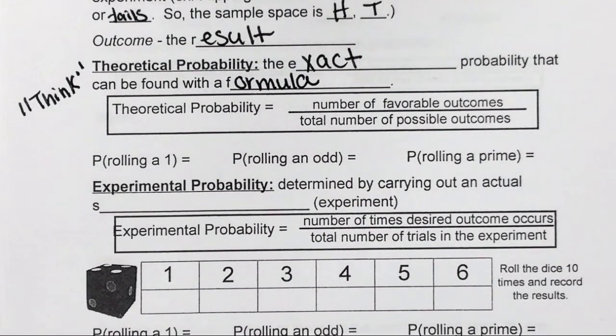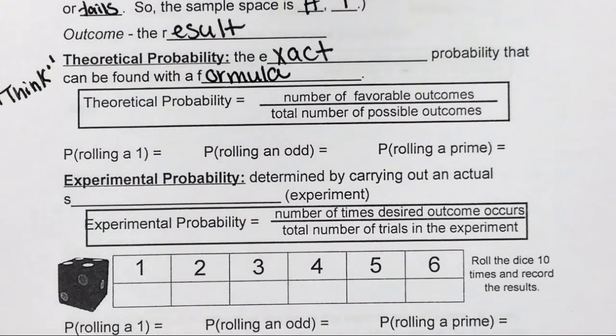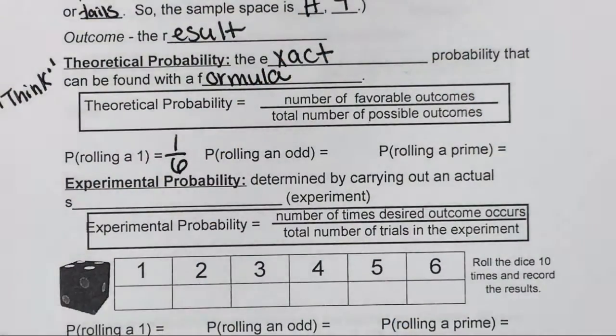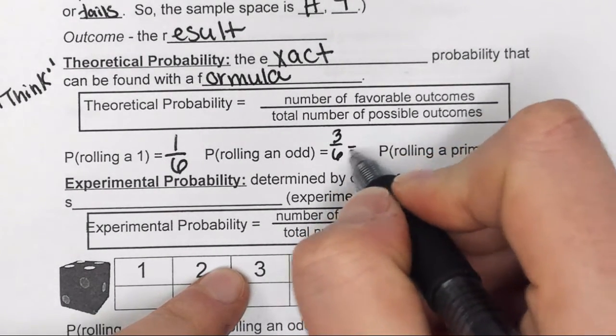So if I think about rolling a die, it has 6 sides. So the probability of rolling a 1 would be 1 out of 6. One side on that die has the number 1 on it. So 1 out of 6 is my probability. Rolling an odd number, so if I think about a die, the odd numbers on the die are 1, 3, and 5. So that would be 3 out of 6, or 1/2.